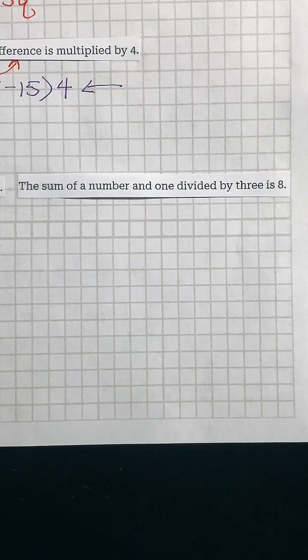Okay. Set it up first. Set it up and put it in the chat. Let me see, so we can make sure we're all in the same position. So sum of a number and 1 divided by 3 is 8. X plus 1 is the numerator. Yes. What's the denominator? Yes, Holly. Just finish it out, Holly. Is 8. What does is 8 mean?